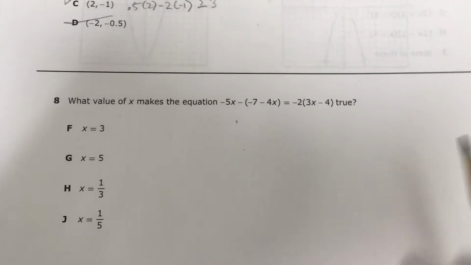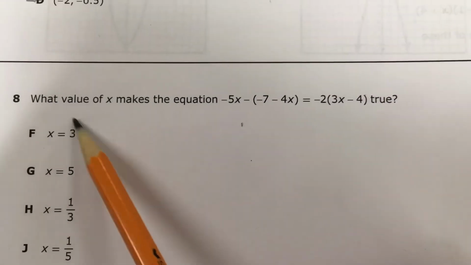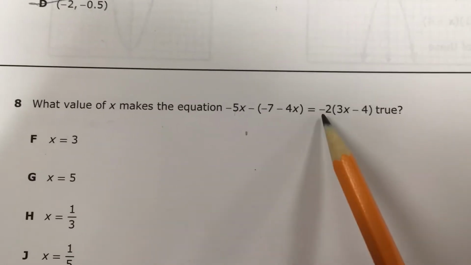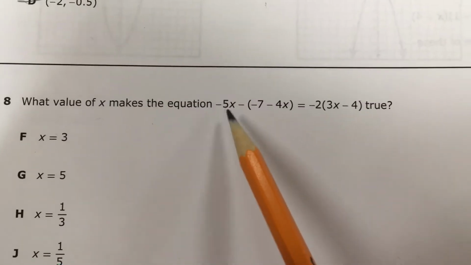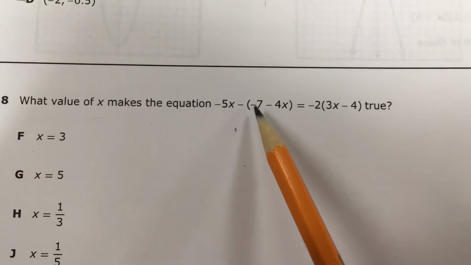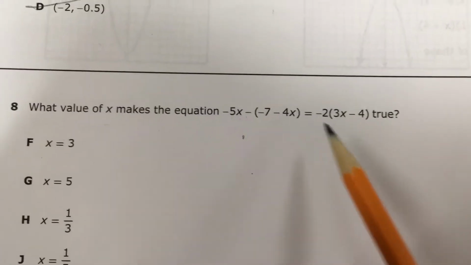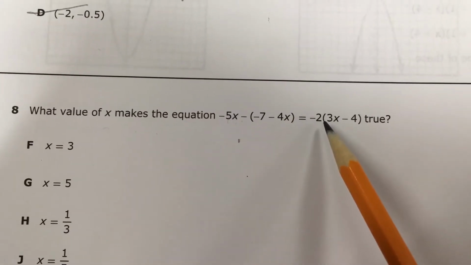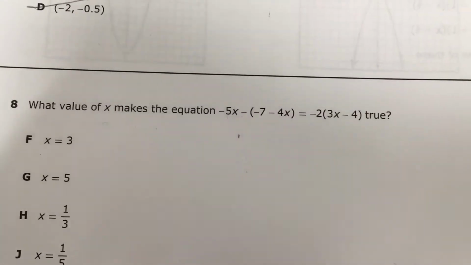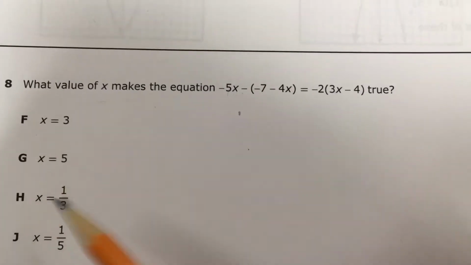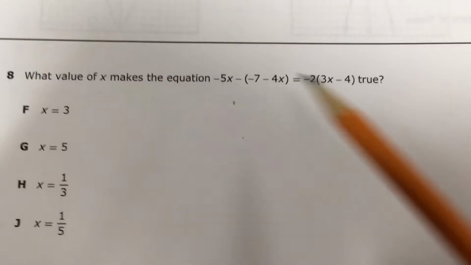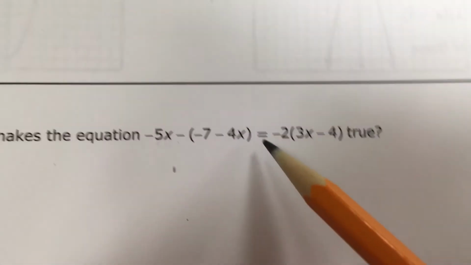Question number 8 on the 2016 Algebra 1 STAAR test. What value of x makes this equation, negative 5x minus the quantity of negative 7 minus 4x equal to negative 2 times the quantity of 3x minus 4, true? So we have to see which one of these x values is going to give us the correct answer for this. Now we can go through the steps of solving.